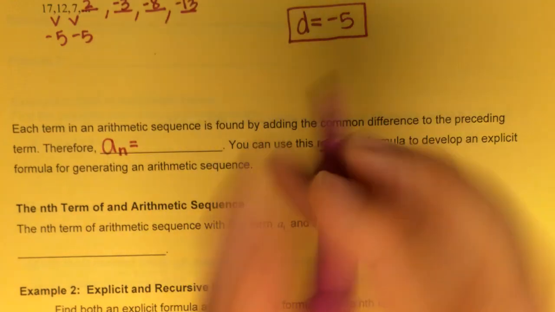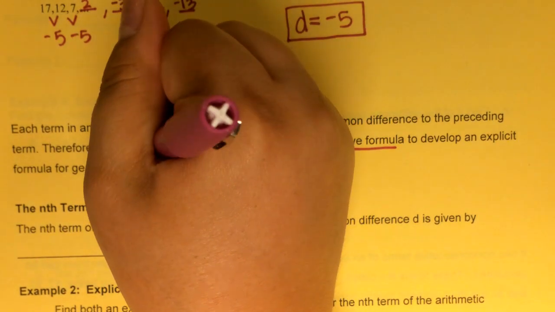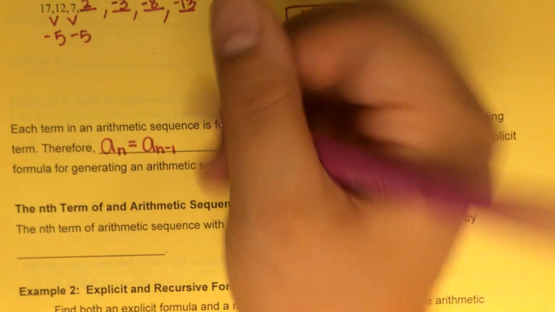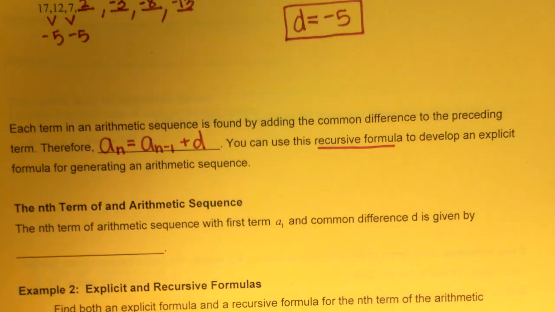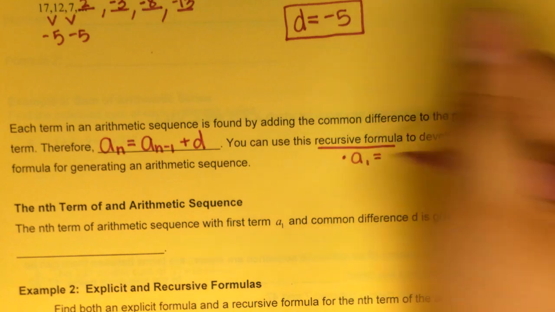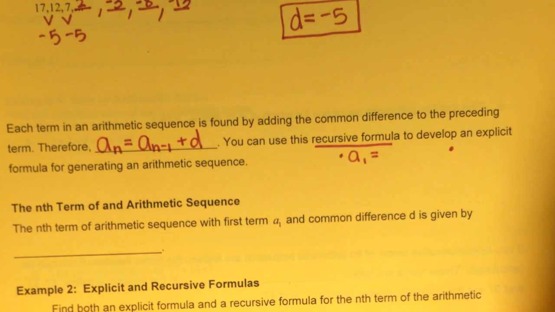Your equation is always going to be a of n equals the previous term, a of n minus 1, and what are you always going to do to it? Add or subtract your common difference. If your common difference is negative, then it would be subtract.